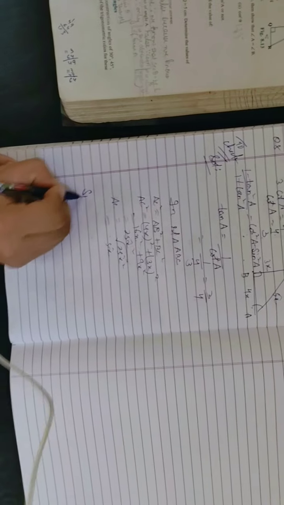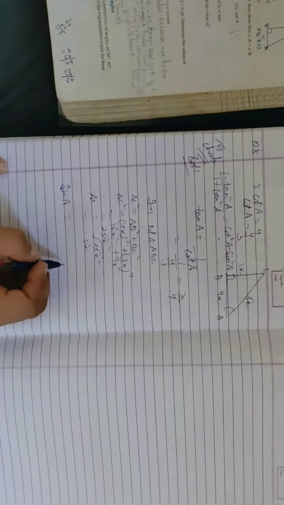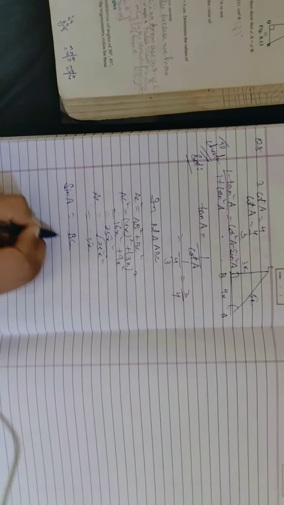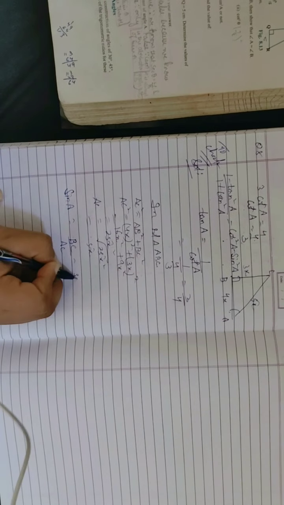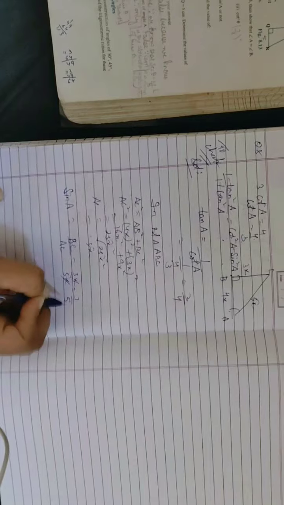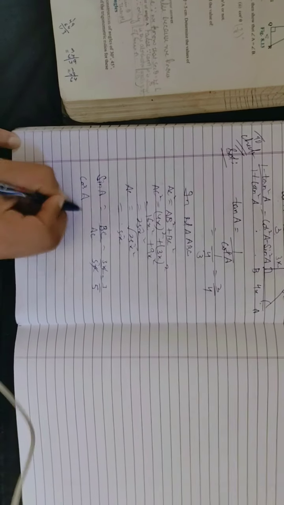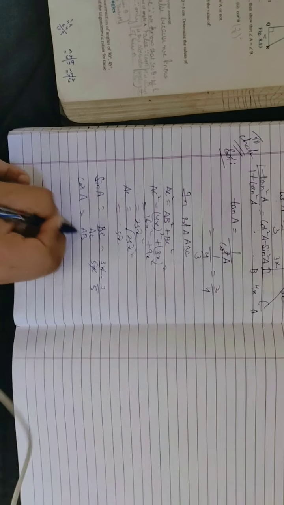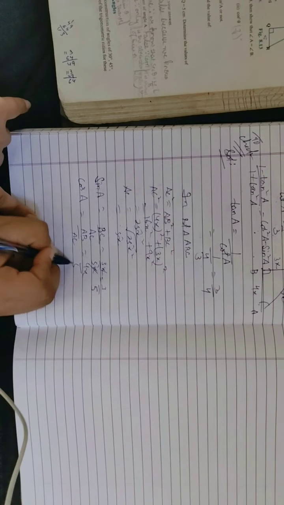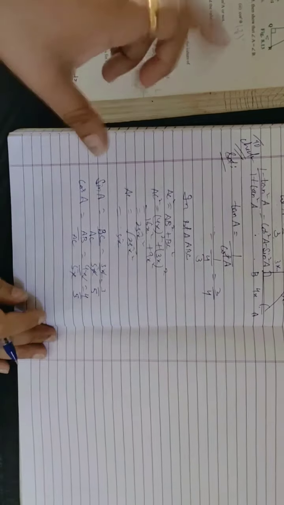Now sine A is equal to perpendicular by hypotenuse. So perpendicular here is 3x, or firstly we'll write BC by AC, that is 3x by 5x. On cancelling x, we'll get 3 by 5. And next is cos A. Cos A is base by hypotenuse, that is AB by AC. AB is 4x and AC is 5x. So we'll get 4 by 5. So we are done with all the values.